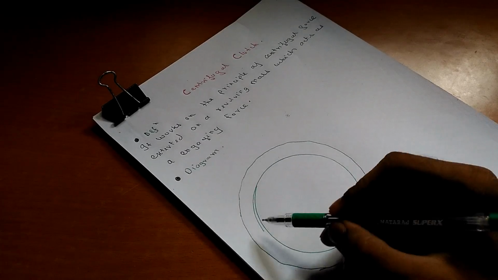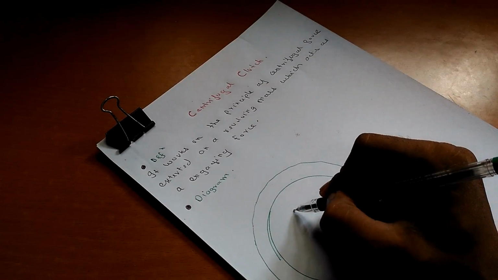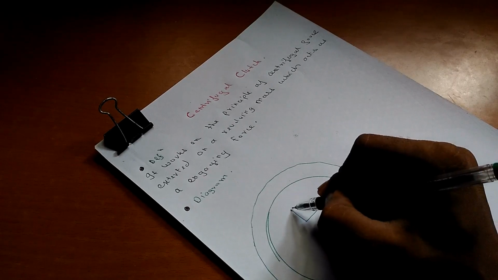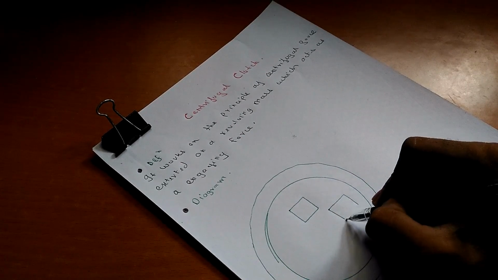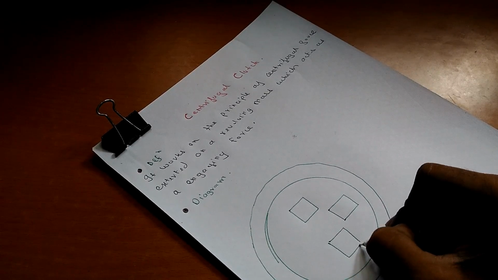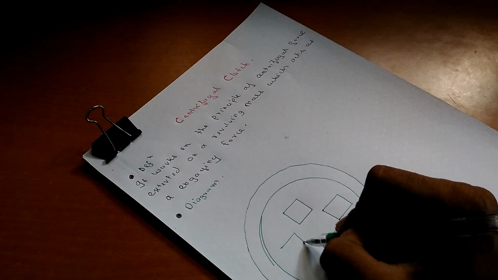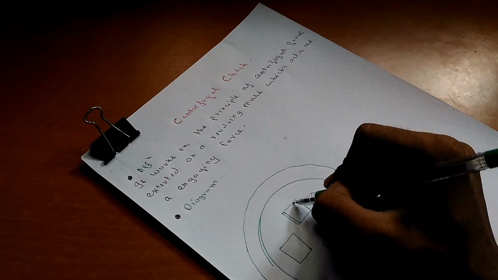And after that, make 4 rectangle bars or square identical shapes, and just double their boundaries.